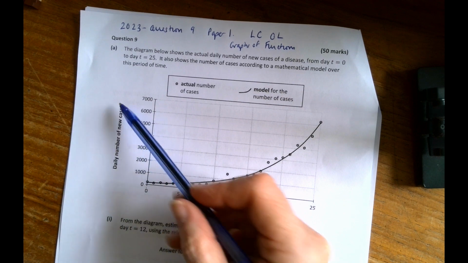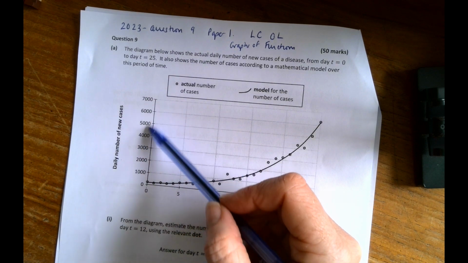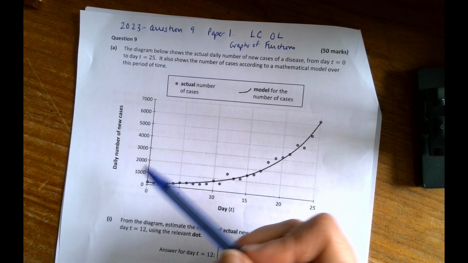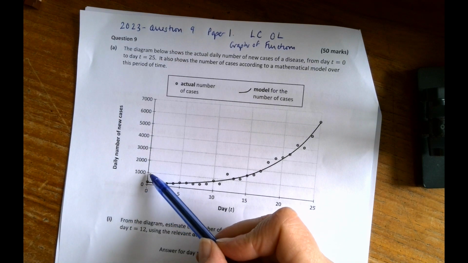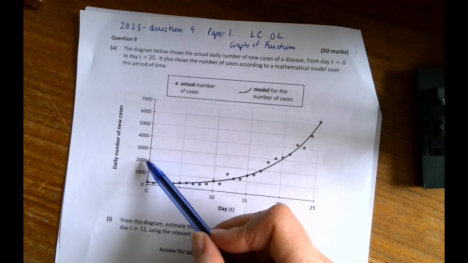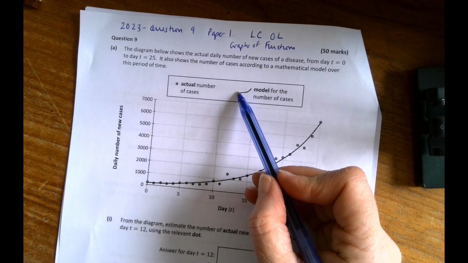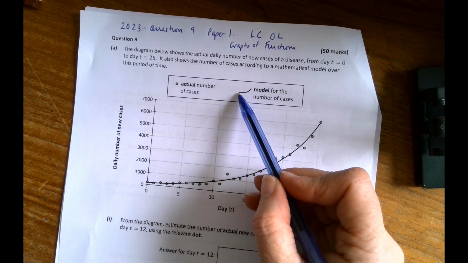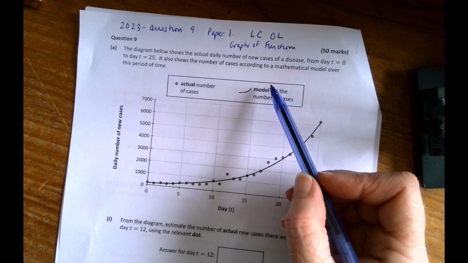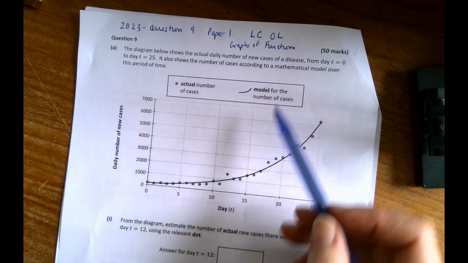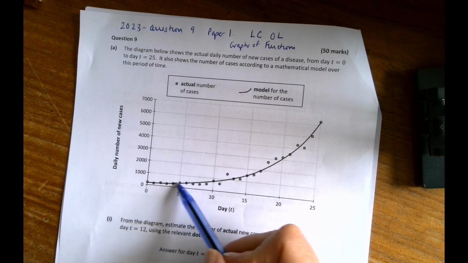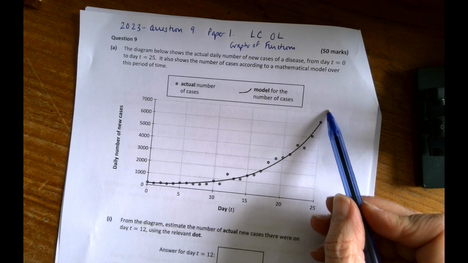So here's the number of cases. These numbers on the y-axis are the number of cases. For instance, you can see 1,000 new cases, 2,000 new cases, 3,000 new cases, and so on. Now the black line is a bit different to normal. I haven't seen one like this before. They're giving you two things. They're giving you what they're expecting. That's what they mean by modeling the number of cases.